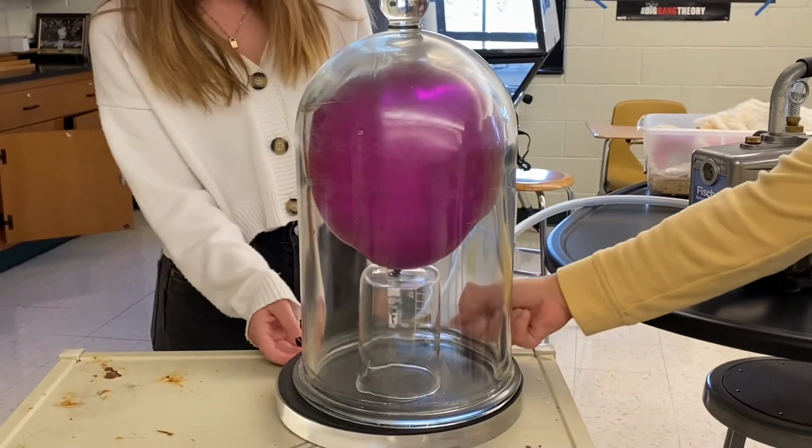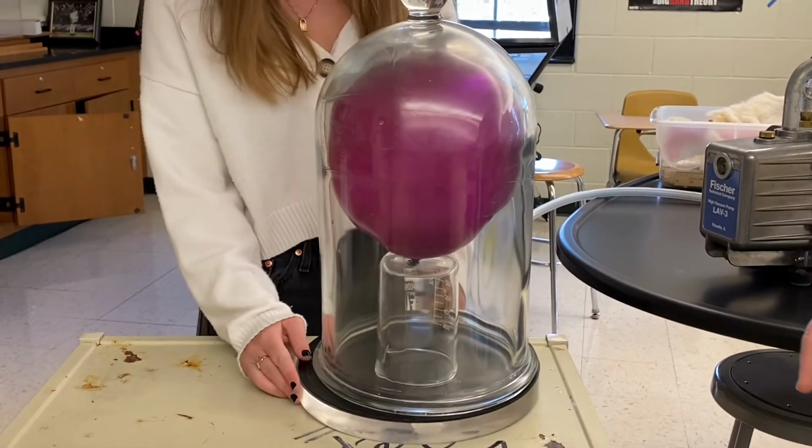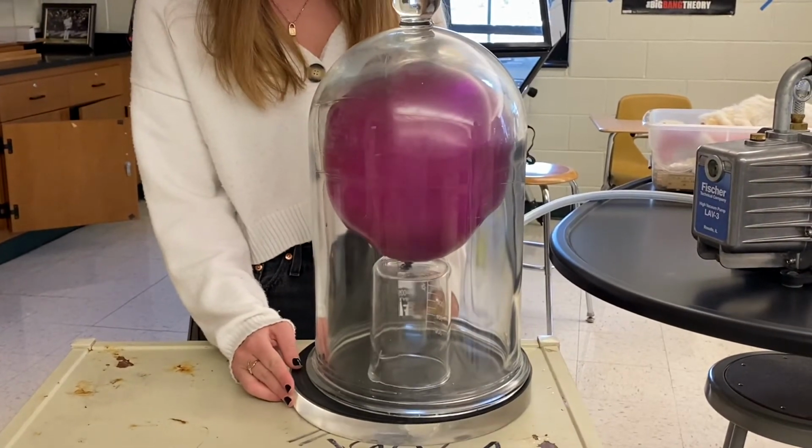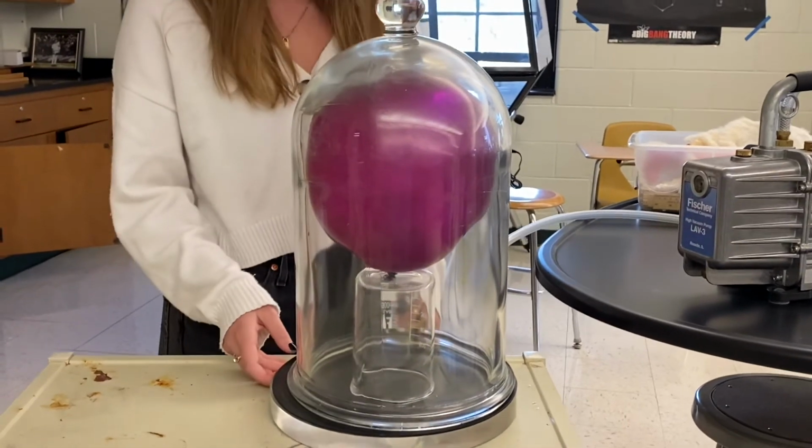We can see the same relationship of Boyle's law as we let air back in, letting the pressure go back up and equalizing back to standard atmospheric pressure. The volume of the balloon decreases.